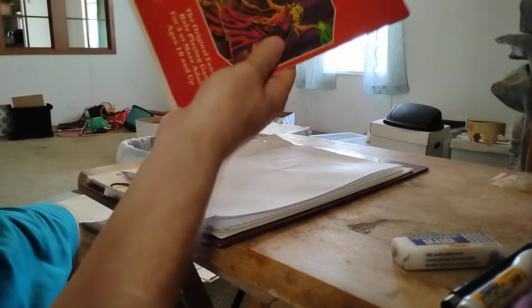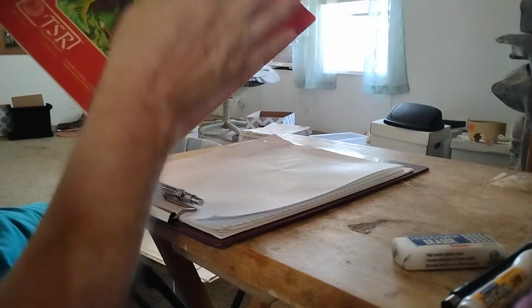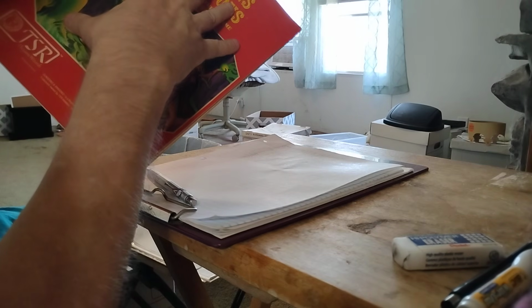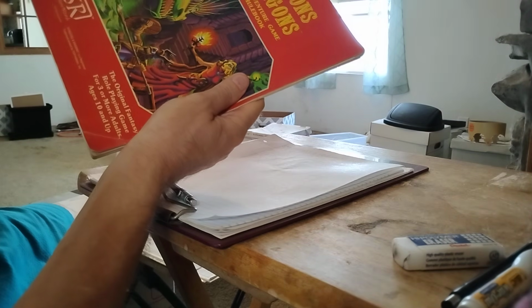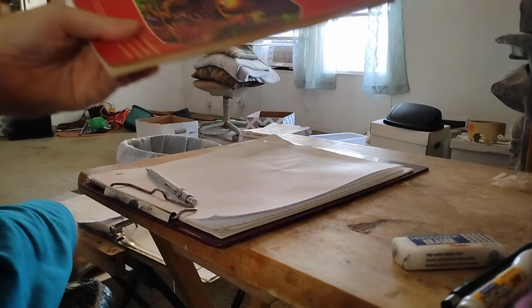And so in 1995, a bunch of my RPG stuff got stolen, and my 1980 Red Book version was part of that theft. And eventually, in the late 1990s, early 2000s, I got this as a replacement.